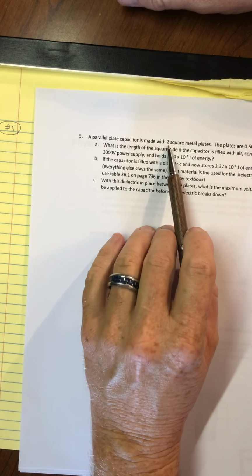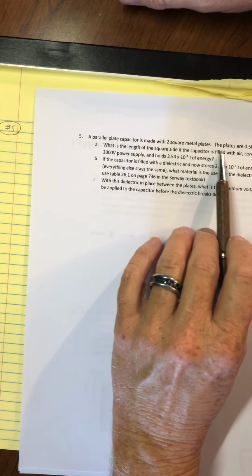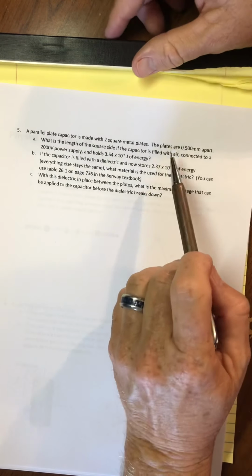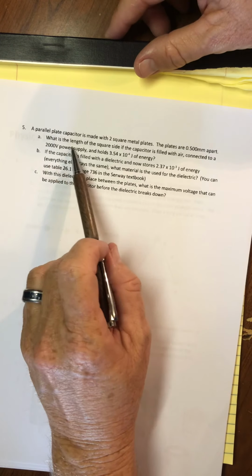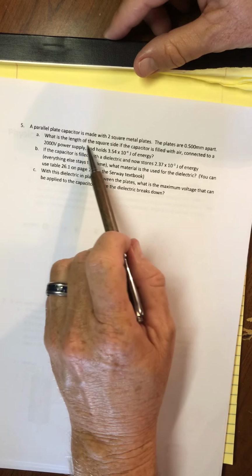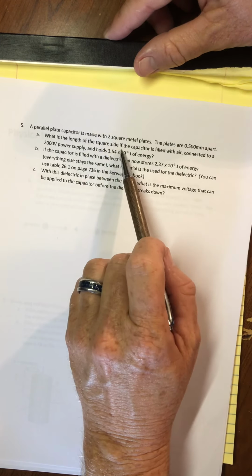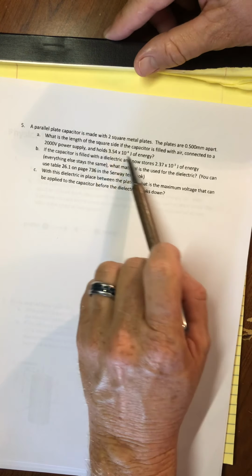Number 5, again, is from our practical chapters about a capacitor. Looks like it's a 3-part question. It says a parallel plate capacitor is made with 2 square metal plates. The plates are, it looks like, 0.5 millimeters apart. What is the length? This is A. What is the length of the square side if the capacitor is filled with air? It's connected to a 2,000 volt power supply and it holds this much energy.